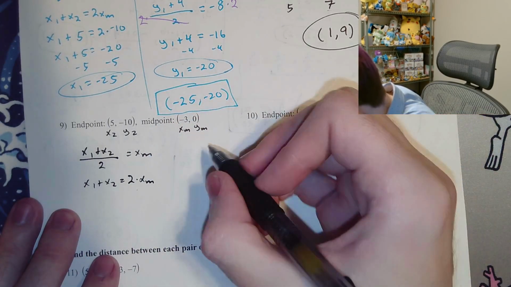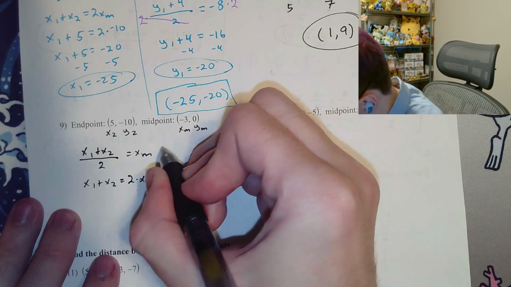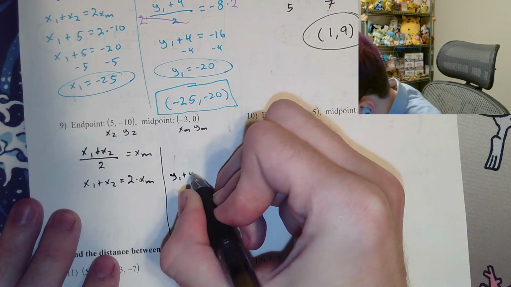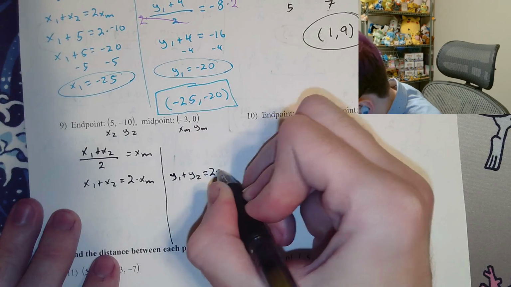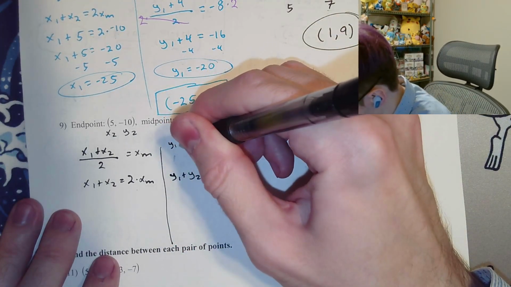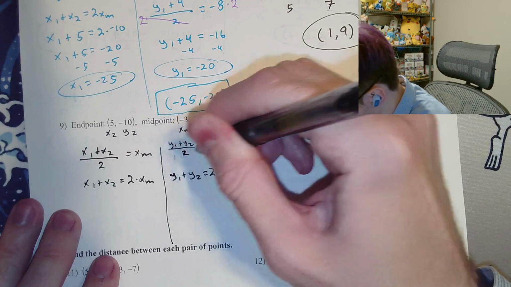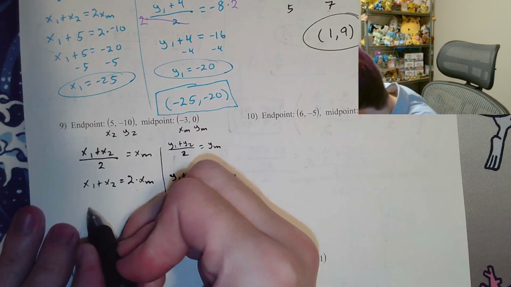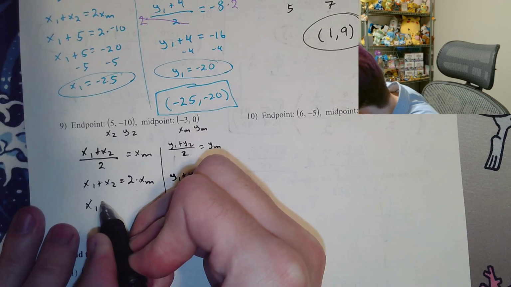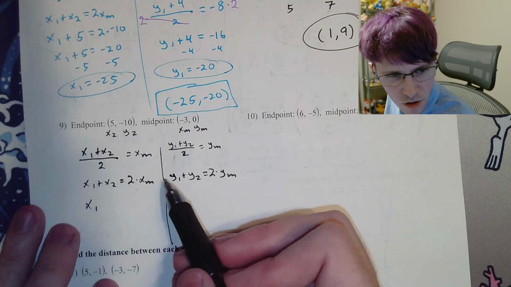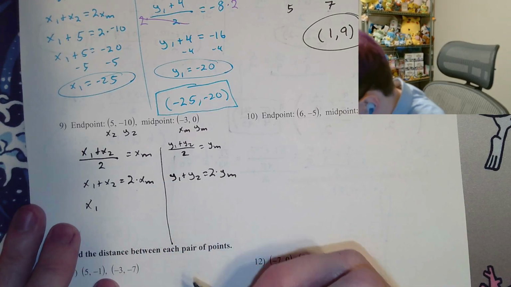And the same thing will happen for y, by the way. So I'm just going to go ahead and draw a line down the center here. And we're going to have y1 plus y2 is equal to 2 times ym. Same exact concept, but yeah, kind of just keeping myself occupied at this point. All right, so x1 is the one that we don't know. By the way, if you wanted to feel even fancier with it, you could actually just move the x2 over immediately. I'm just choosing not to.